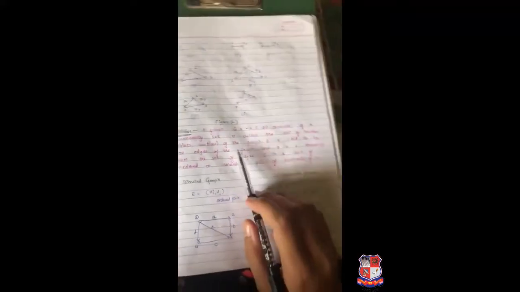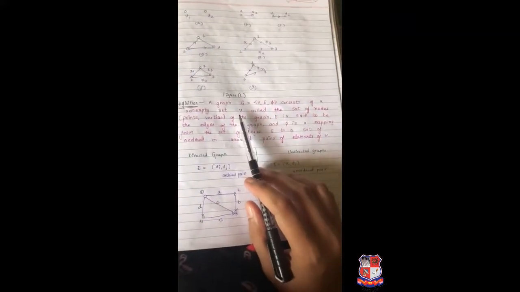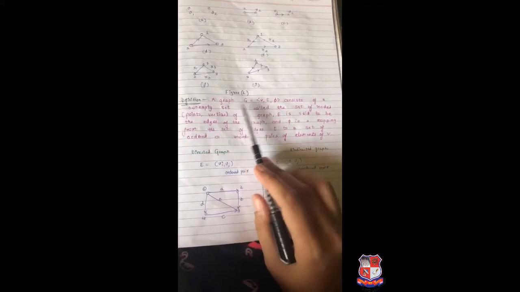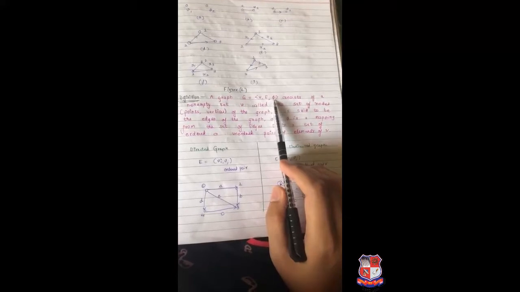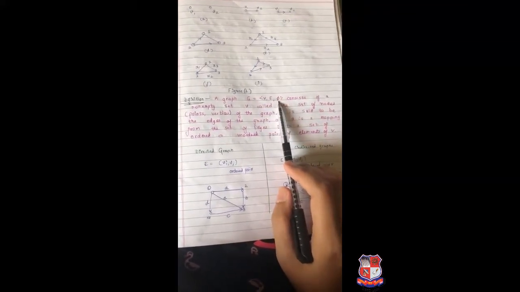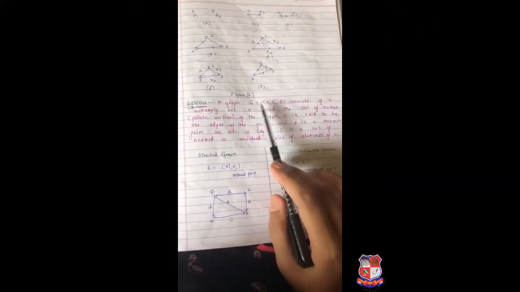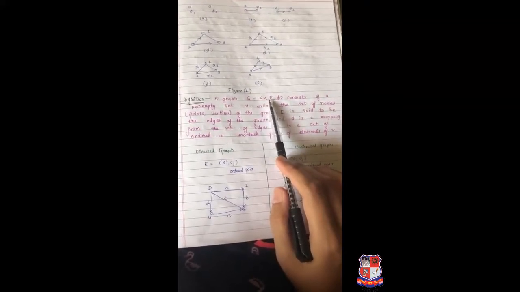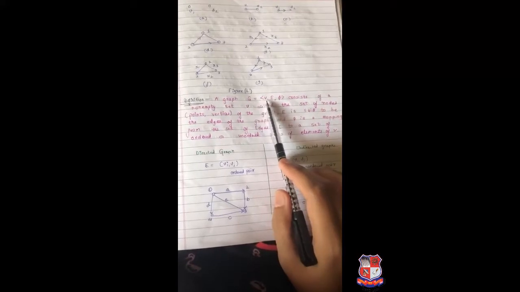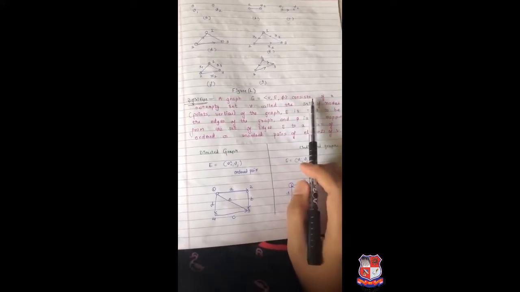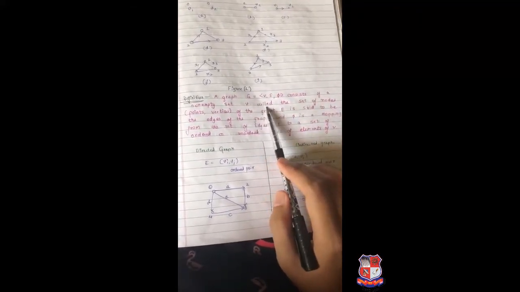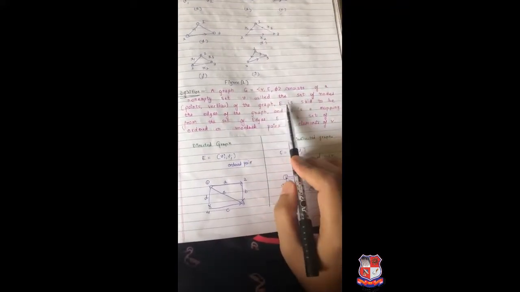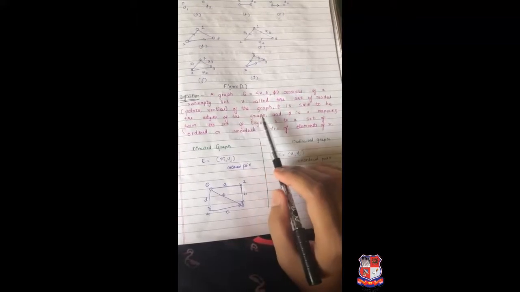Now we'll see the definition of the graph. So first of all, what is the definition of a graph? A graph G equals (V, E, phi). Now what is V, what is E, and what is phi? G means your graph, V means your vertices, which consists of a non-empty set that we call the set of nodes or points or vertices of the graph, and E is said to be the edges of the graph, the arc or the line between two vertices.